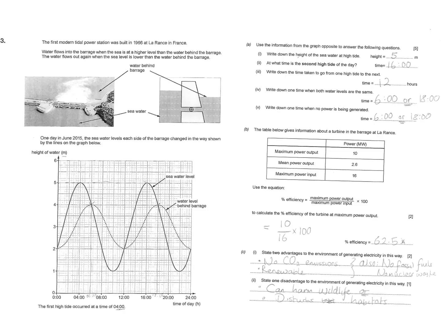Okay, so using the information on the graph opposite, answer the following questions. Write down the height of the sea at high tide, okay? So high tide is going to be 5 because that's your top measurement on the graph. Write down the time of the second high tide. So that's the first high tide. The second high tide then is going to be at 4 o'clock or 1600.